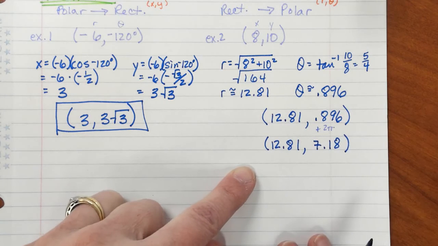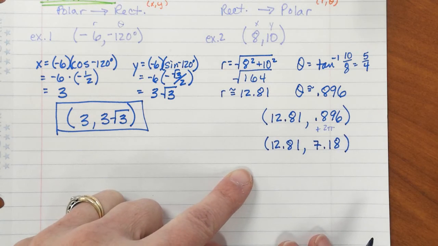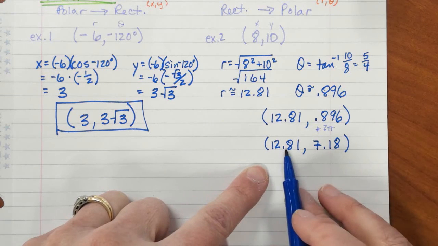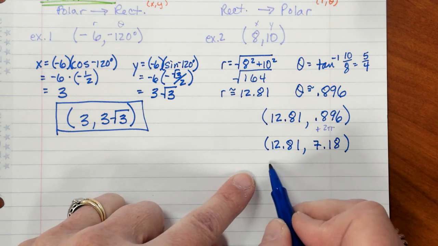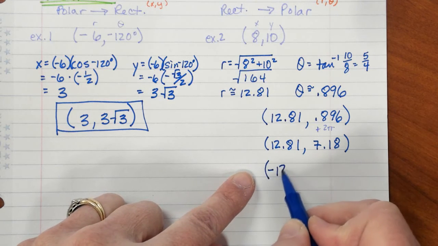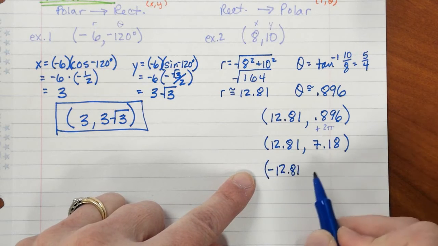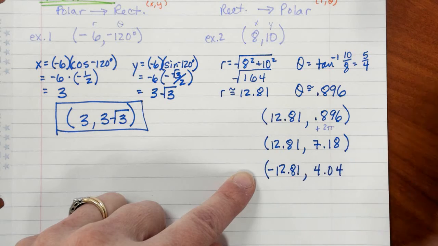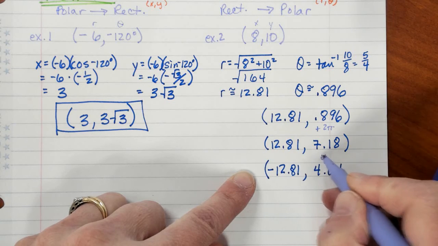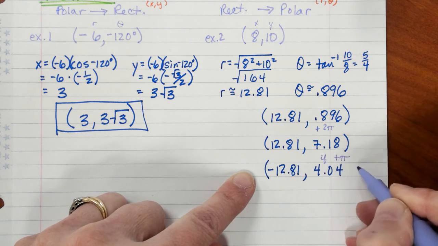That's also a value. Okay, if I just want to add pi, then I need to take the negative of the r, and I would have negative 12.81 at 4.04, that was if I added only pi.